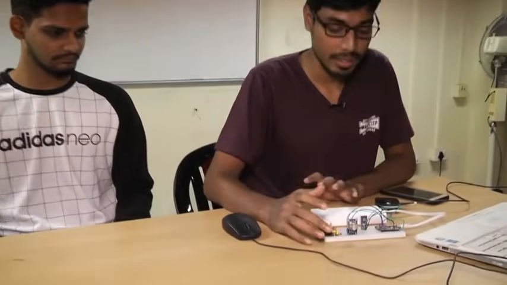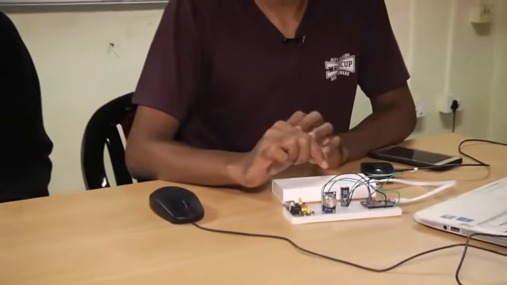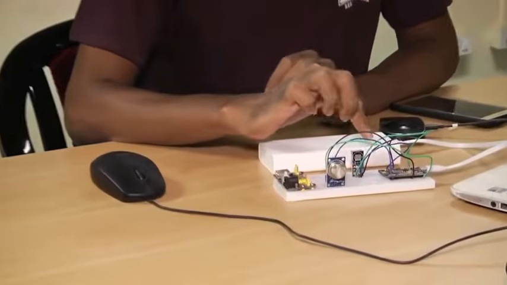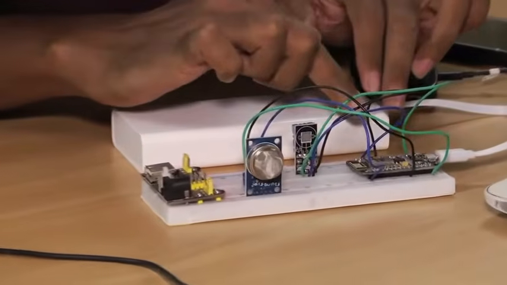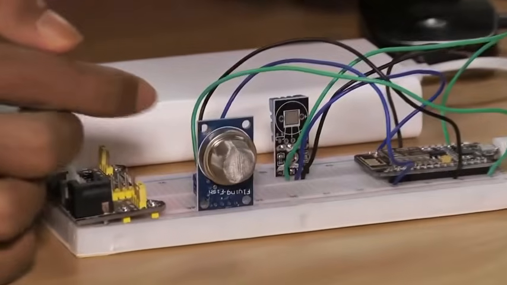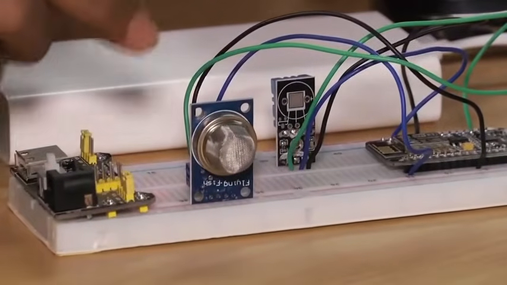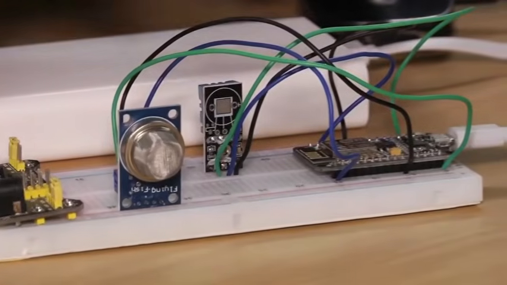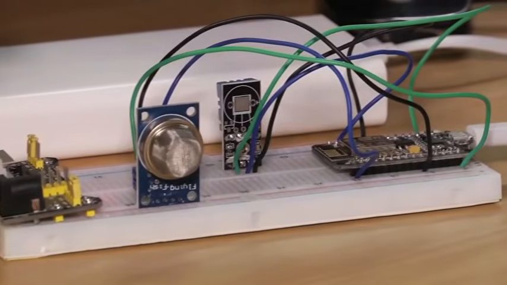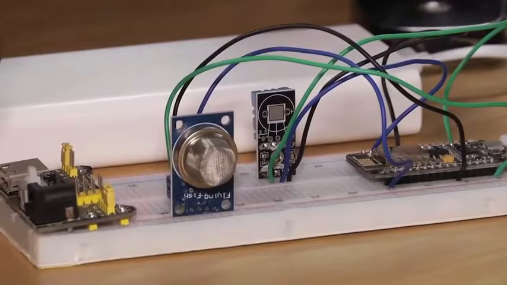Now coming to the connections. So here is the connection. Here we are powering the NodeMCU through the power bank, and the DHT11 output pin is connected to the D1 pin of NodeMCU, its ground connected to the ground of NodeMCU, and VCC connected to the VCC of NodeMCU. And coming to the MQ135 sensor, its output pin is connected to the A0 pin of NodeMCU, its ground to the ground of NodeMCU, and its VCC to the VCC of NodeMCU.